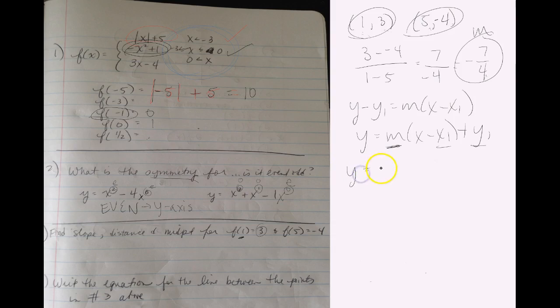So this is going to be y equals -7/4, and then x minus something plus something. So let me see, let me find a point that I like. I'm going to use this one because they're both positive, and that makes my life easier. So the x is 1, so it goes there, and the y is 3, so it goes there. Yay! So that's pretty much it.